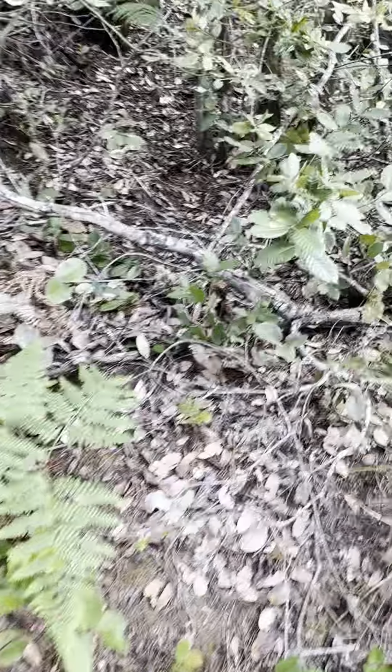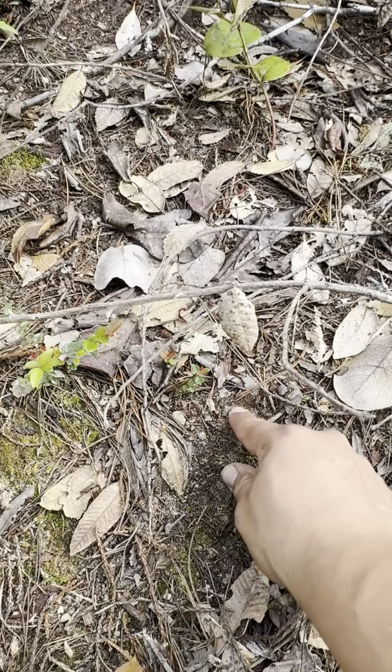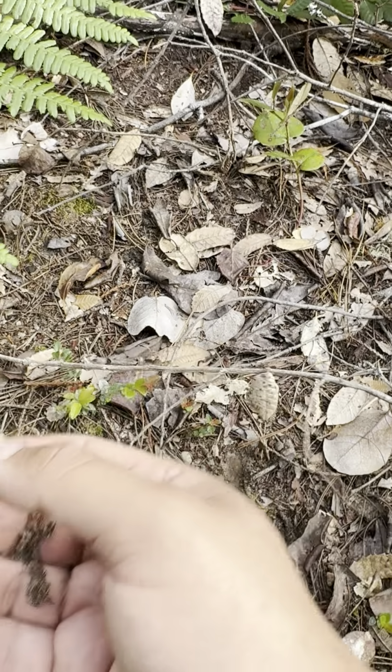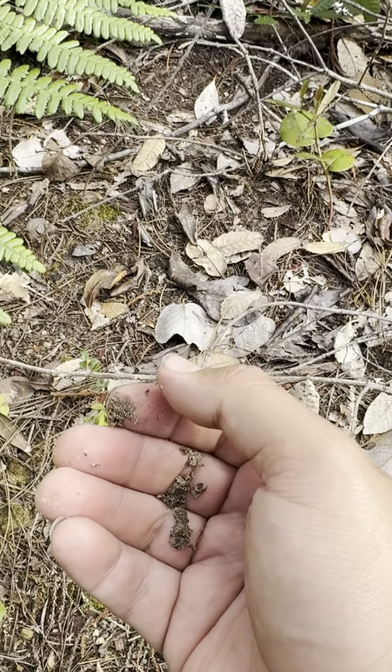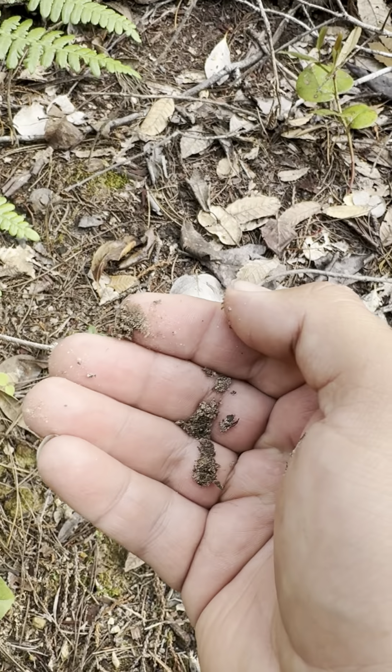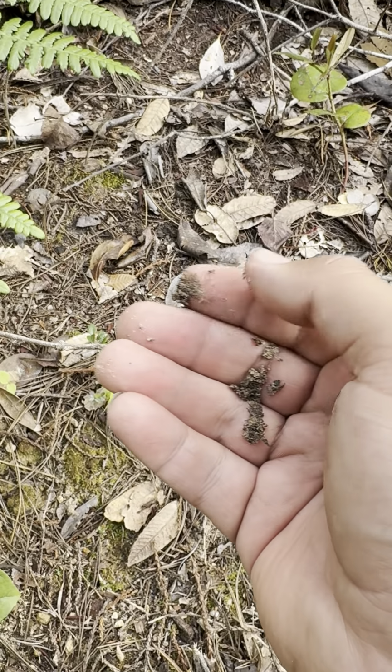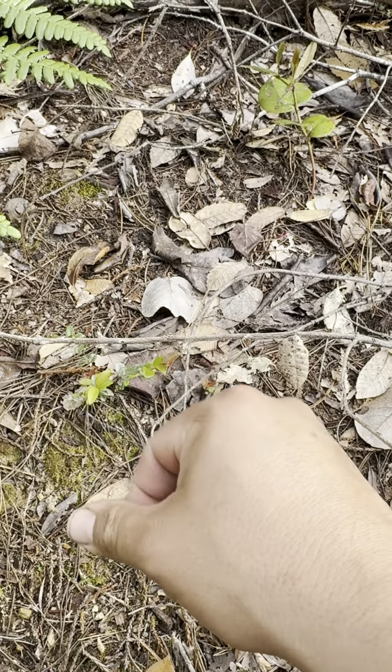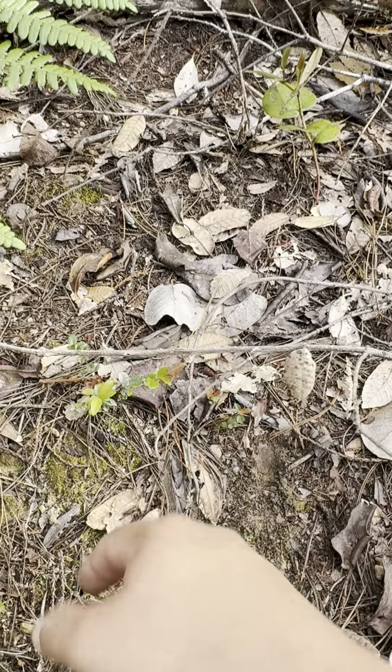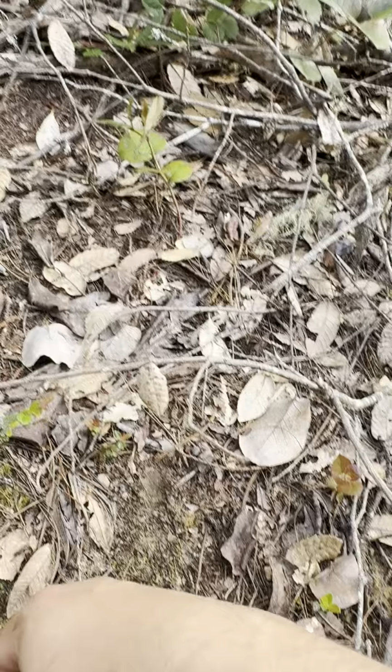But here's a good example, rather, of what this soil is like. We just remove some duff. This is probably built up by millennia of moss and lichens breaking down the first layer, over several millennia.